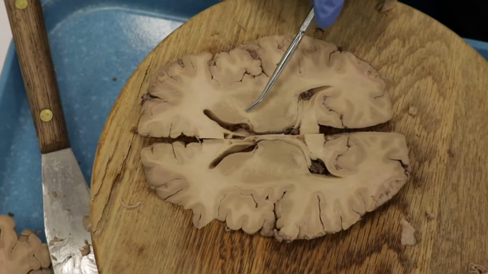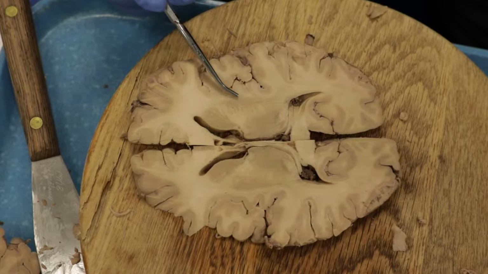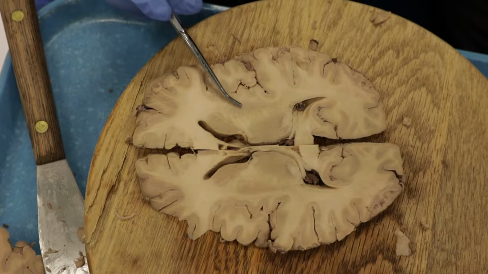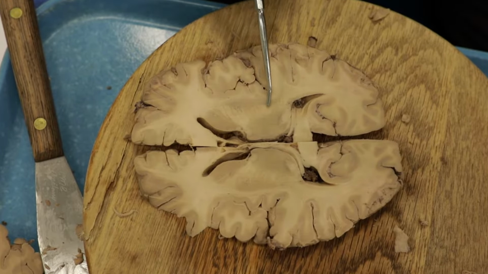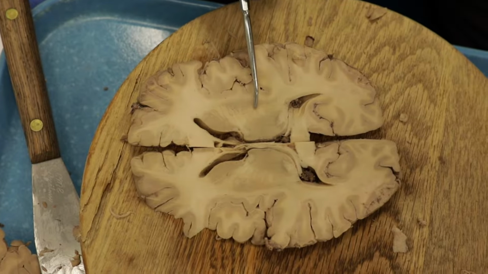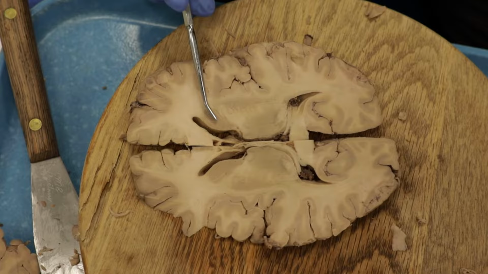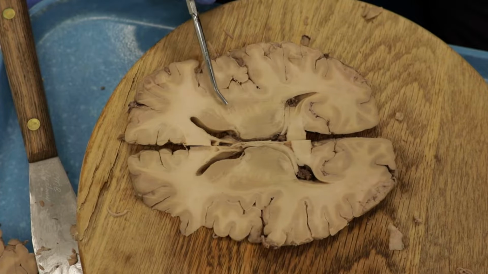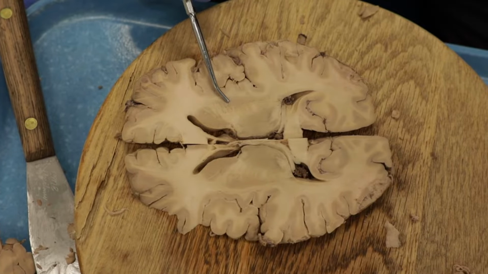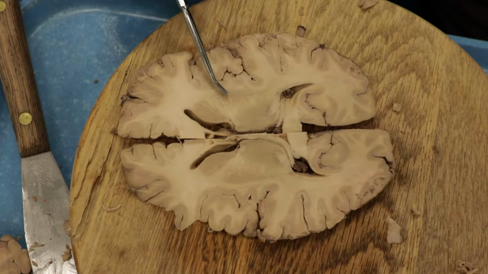Okay, lateral to the internal capsule, we have the putamen. Not very large here, it will get larger as we go further down. The putamen is another important part of basal ganglia circuitry. And the putamen and the caudate actually work closely together. So we call the caudate and the putamen together the striatum. And the striatum is the input nucleus of the basal ganglia.